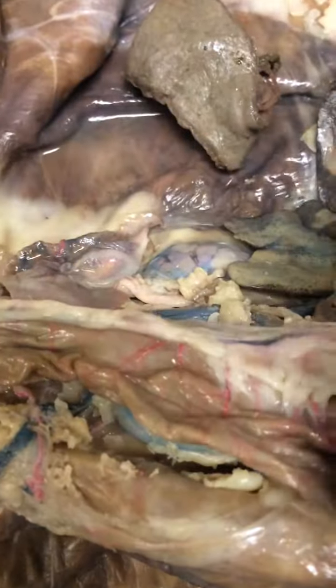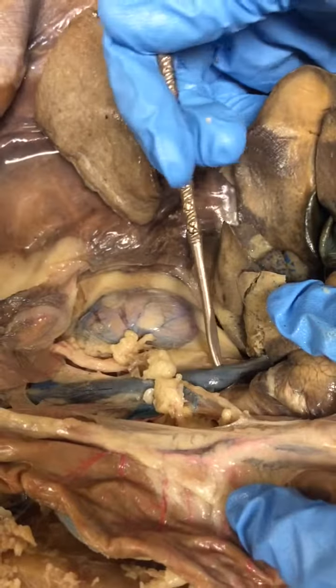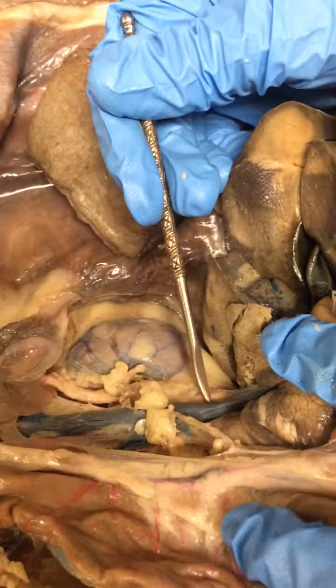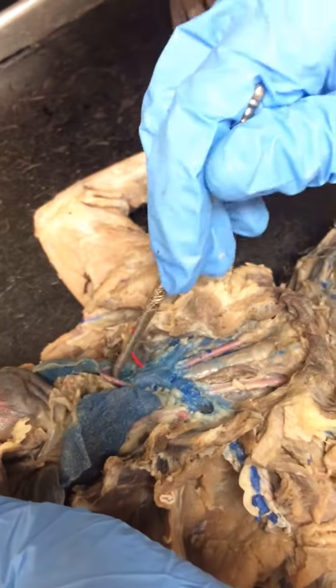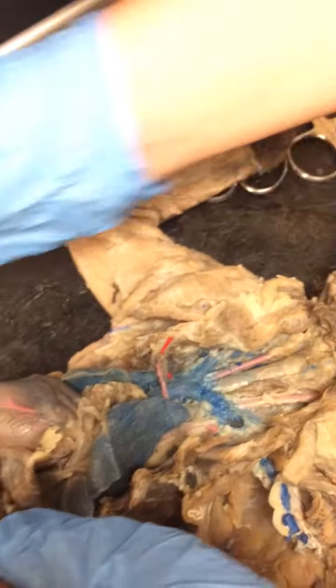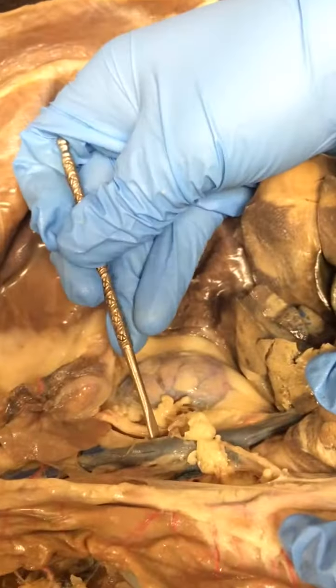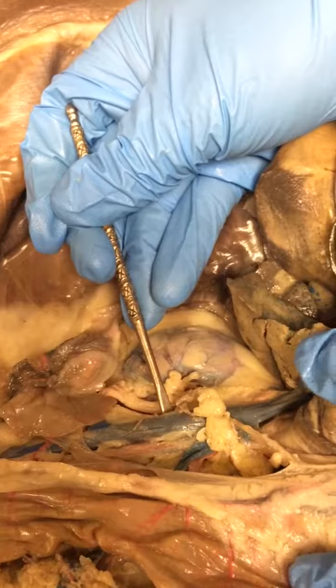Okay, if we go back to identifying all the veins and everything, we'll lift all this up. Right here, this big one, that is your anterior vena cava, or no, sorry, posterior. So anterior is right here above the heart. Okay, anterior, A, above. Posterior, right down here, is below. Okay, so that's the posterior vena cava.